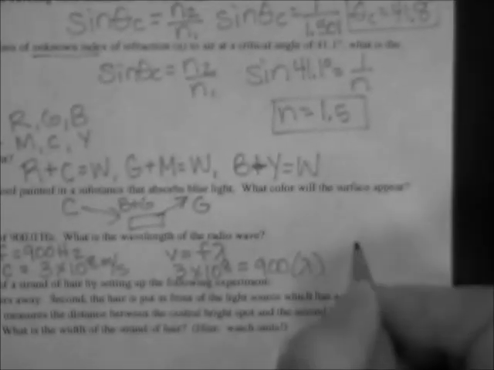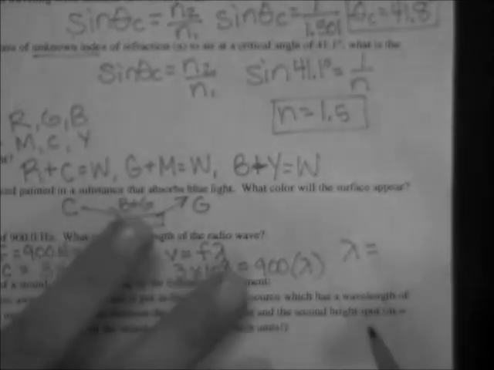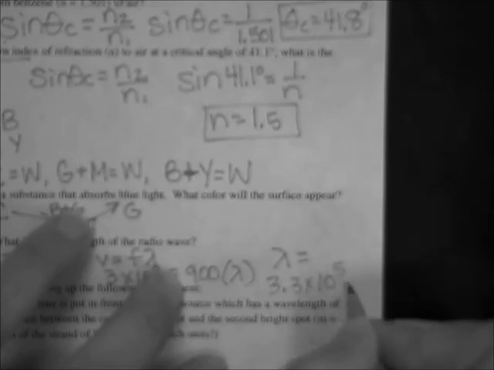So 3 times 10 to the 8th equals 900 times the wavelength, and we could solve then for the wavelength, taking 3 e to the 8th divided by 900, and I get 3.3 times 10 to the 5 meters.